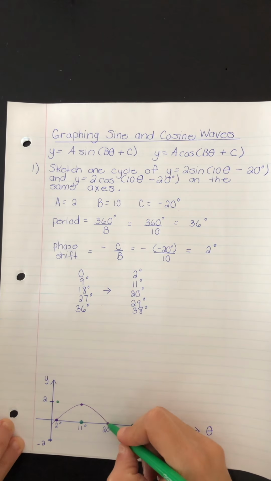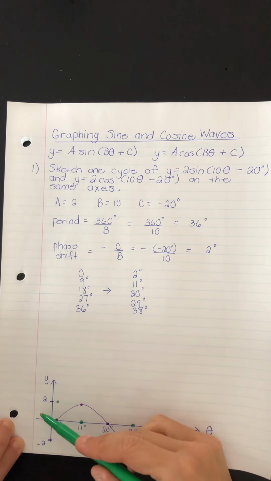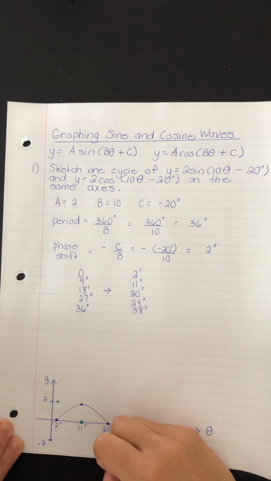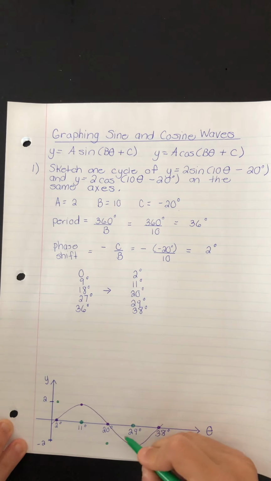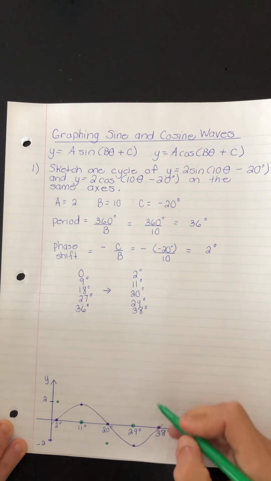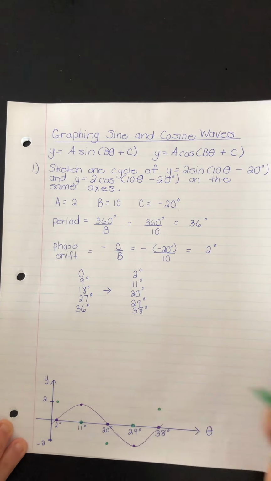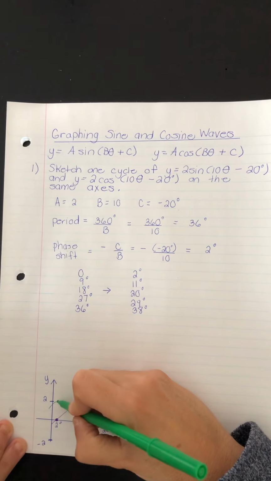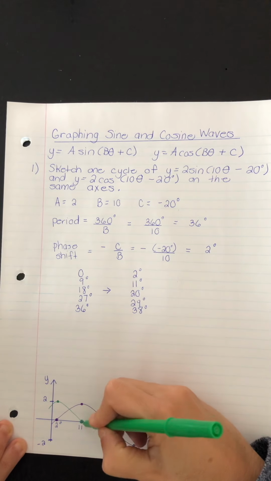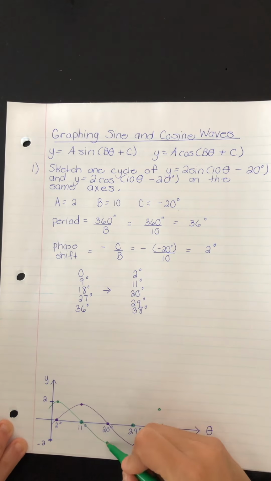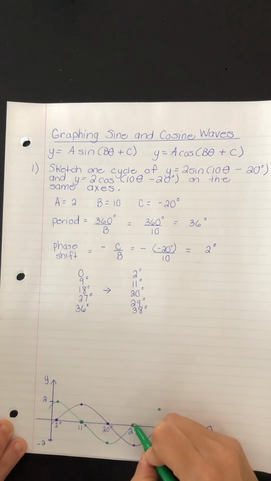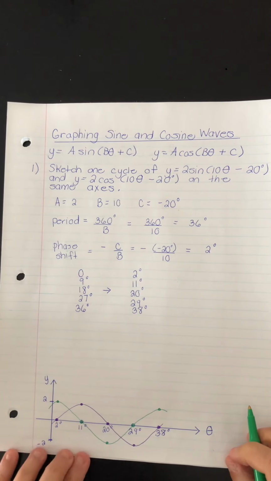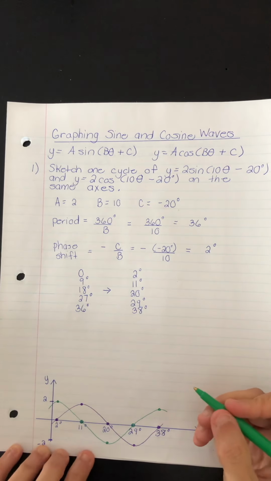At 20 degrees then, okay, so it's going like this, right? At 20 degrees, you'd be at the bottom. Then you're gonna come back up, and at 38 degrees, you'll be back up here. Okay, so smooth curve again. There's the maximum through the 0. There's the minimum through the 0. And there's the maximum.